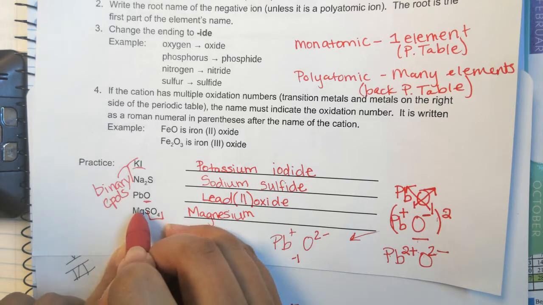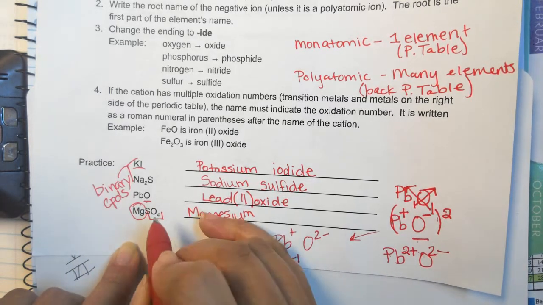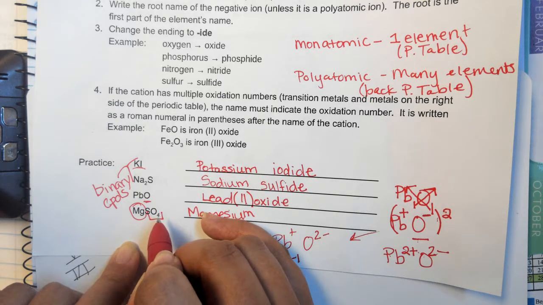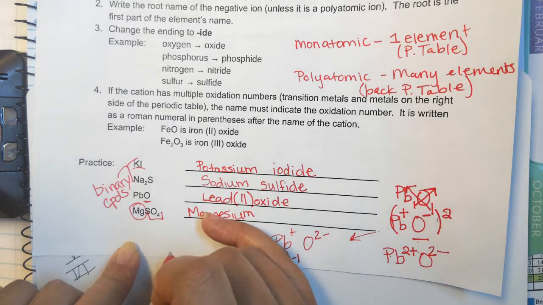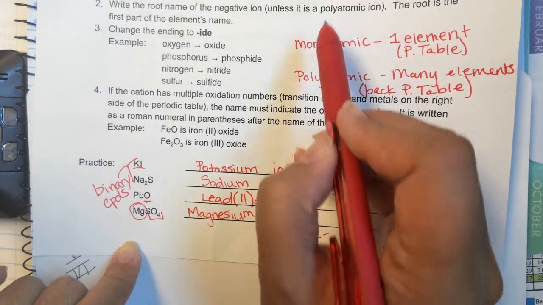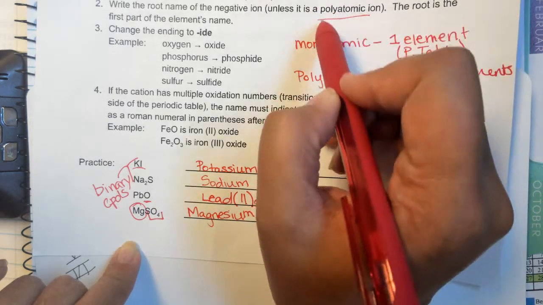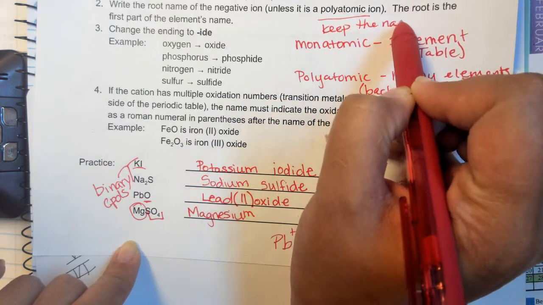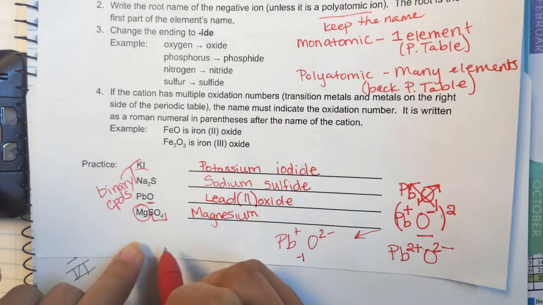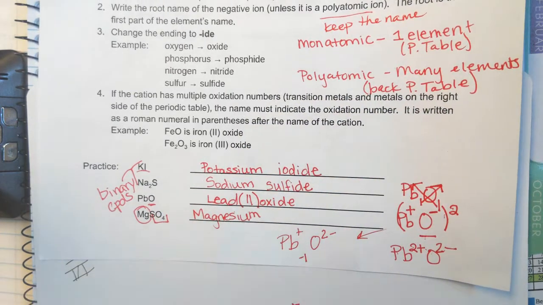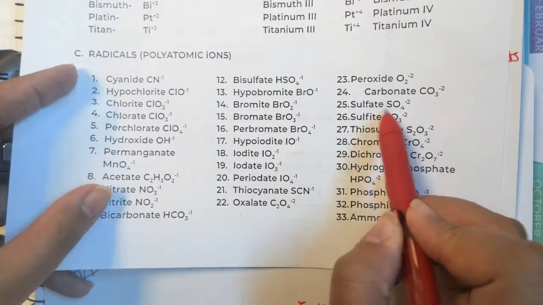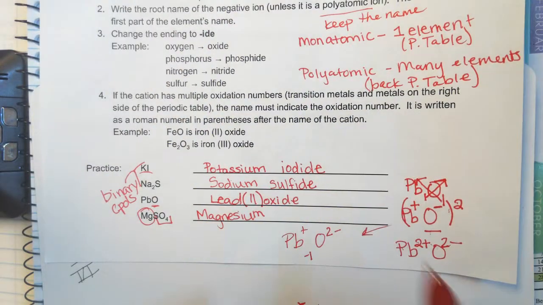Yes. Okay, so I know magnesium is just one. That's my metal. So then this whole other part is going to be my anion, SO4. And so if it contains more than one element that is on the periodic table, that's polyatomic. So for polyatomic ions, I keep the name as is. Okay? So magnesium, SO4. If I look at the back of my periodic table, it's going to be sulfate. So I will keep that name.